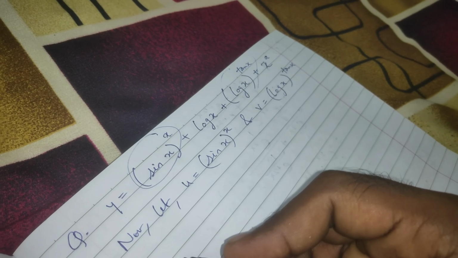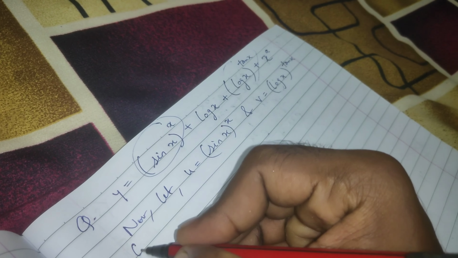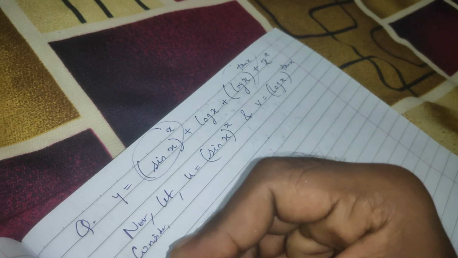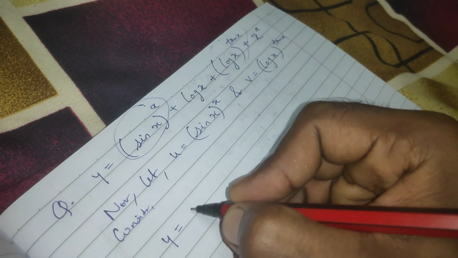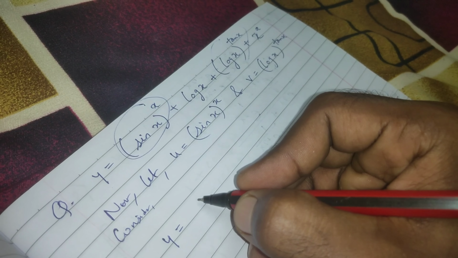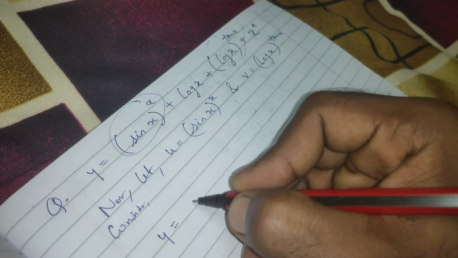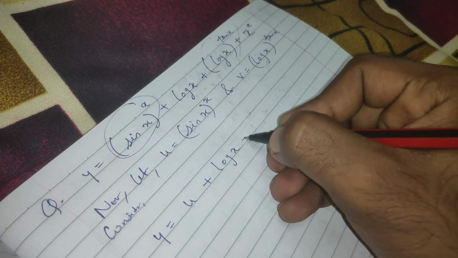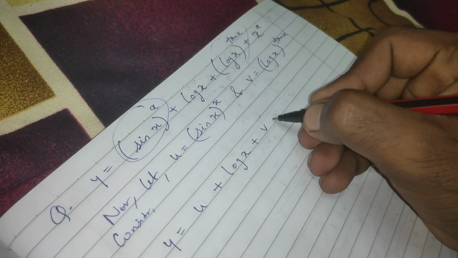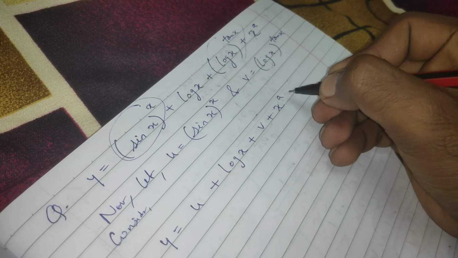The next, log x and x raised to a, we can do with the normal formula of derivatives. So consider y equal to u, as we have considered u equal to sin x raised to x, plus log x, plus log x raised to tan x which is v, plus x raised to a, okay.